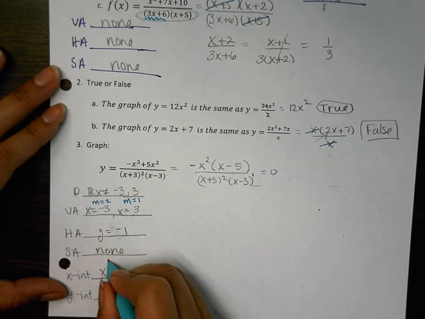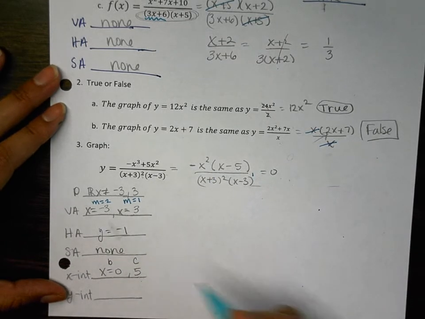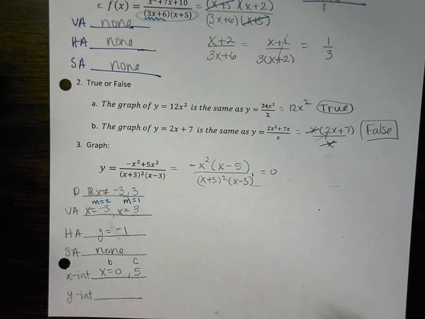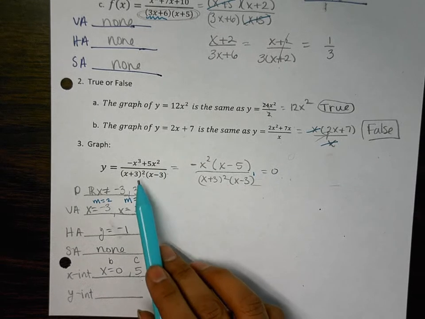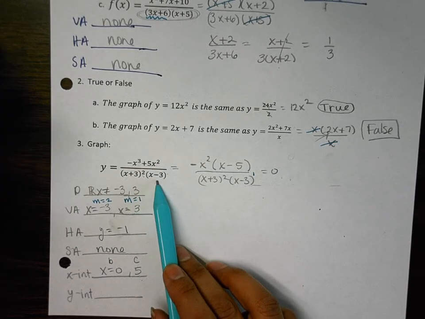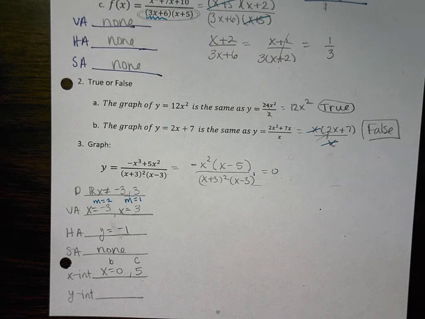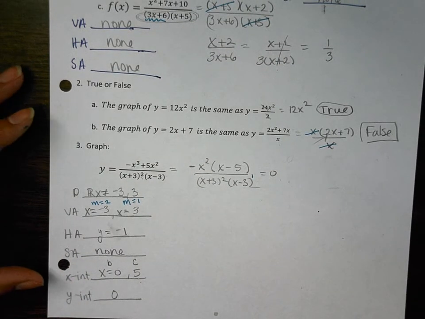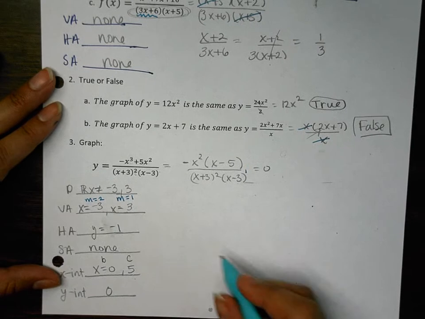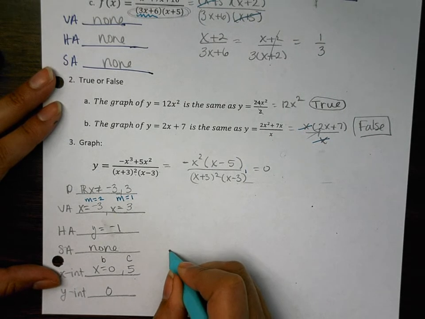Which one bounces, or do they both cross? 0 bounces, and the 5 is a cross. Y-intercepts, I plug in 0 for everything. So that's going to give me 0 plus 0 is 0 over 9 times -3. So 0 over -27 is still what? 0. Okay. Questions before we continue?